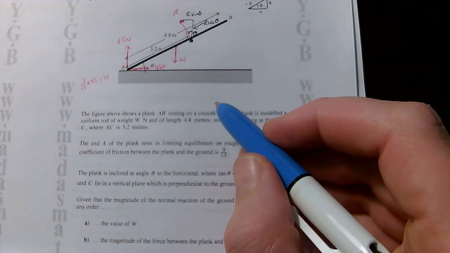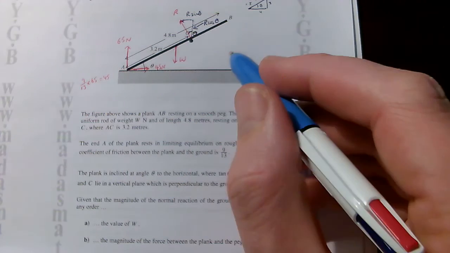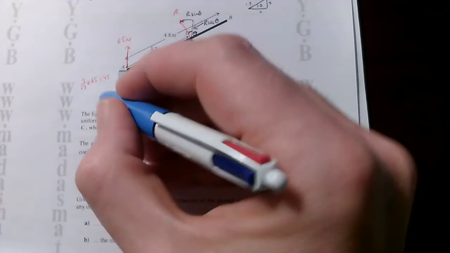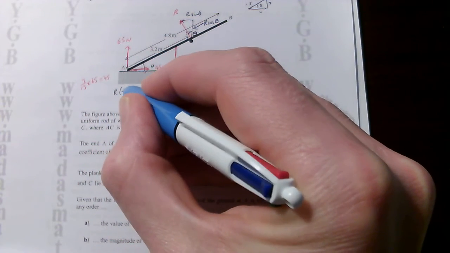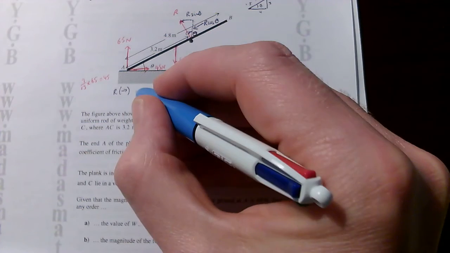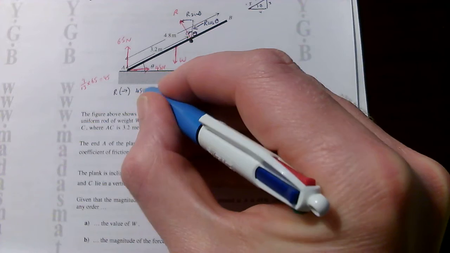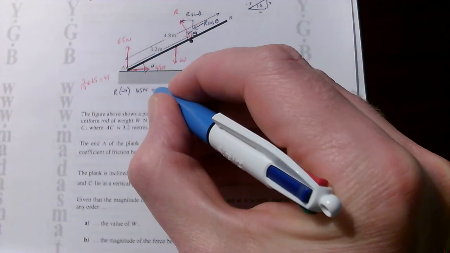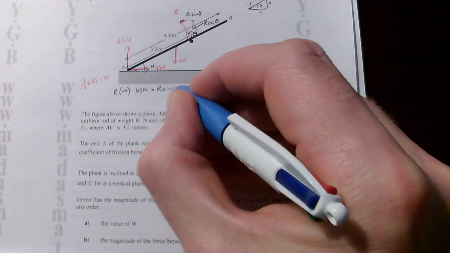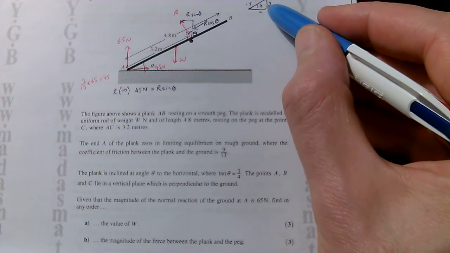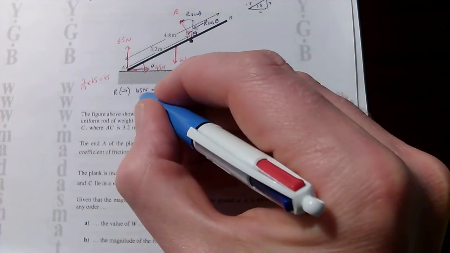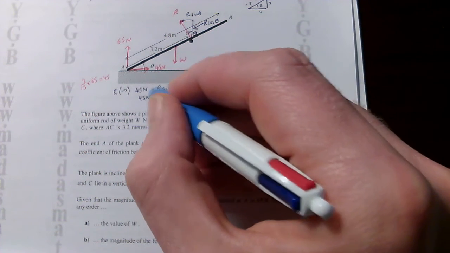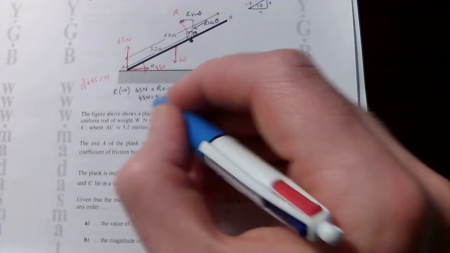So let's start by resolving this. If I start by resolving this horizontally, if I resolve to the right, the only rightward force I've got is my 45 newtons. The only leftward force I've got is r sine theta. Now I know from my diagram up here that sine theta equals 3/5. So I can now say that 45 newtons equals 3/5 of r, and r equals 45 times 5 over 3, which is 75 newtons.